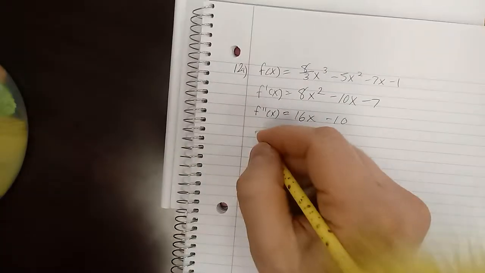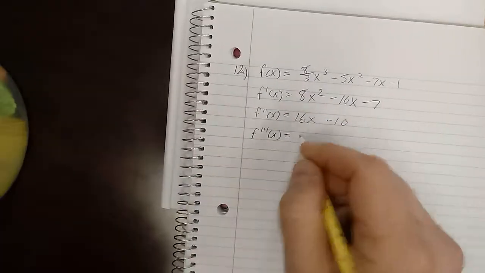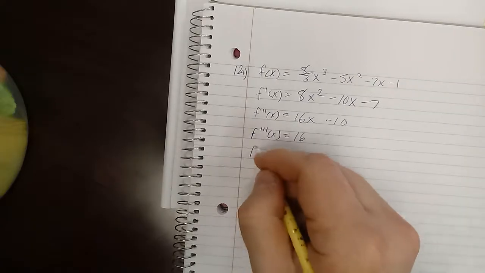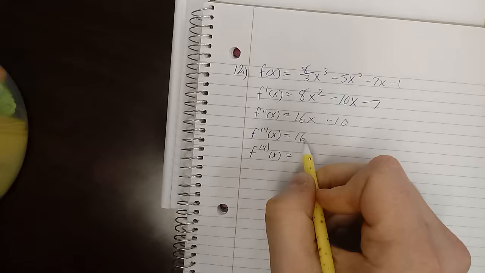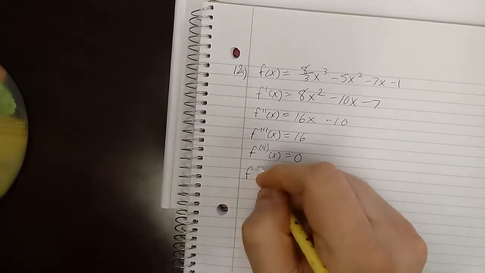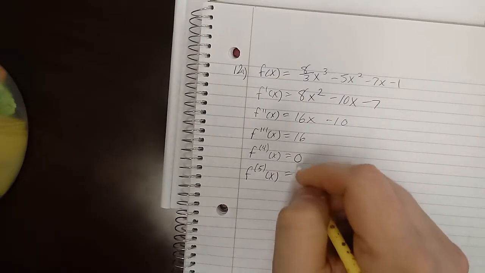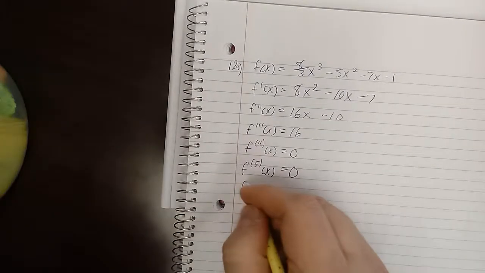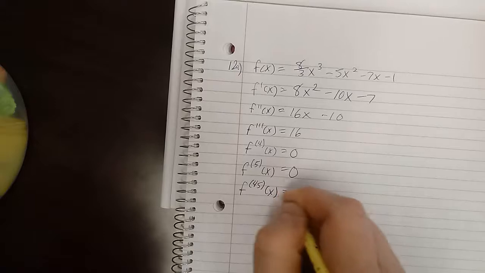Hey, guess what? You can take the third derivative. F triple prime, yes, that's how you write it, is equal to 16. F quadruple prime, sometimes they'll write it like this. What's the derivative of that? 0. Oh, okay. F quintuple prime, the next one. Derivative of 0, still 0. I mean, you can be like, oh, I'm going to take 45 derivatives. It's still 0.